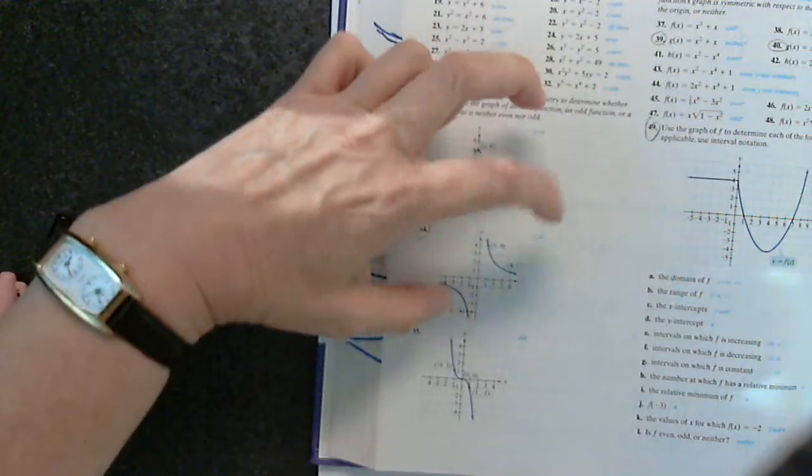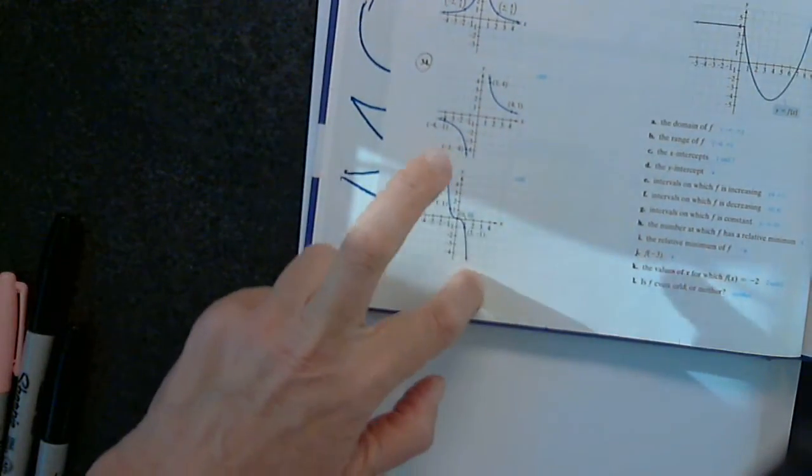Here it is. This is an odd function. Symmetric with respect to the origin. This, an odd function, symmetric with respect to the origin. This is an even function, symmetric with respect to the y-axis. Very good. Is it clear?